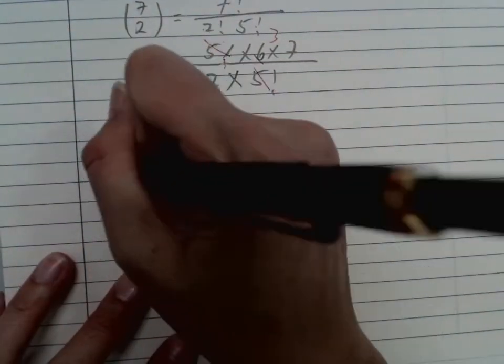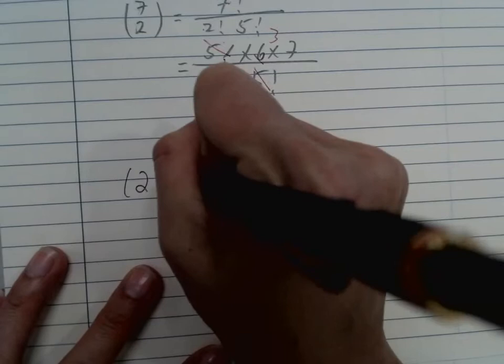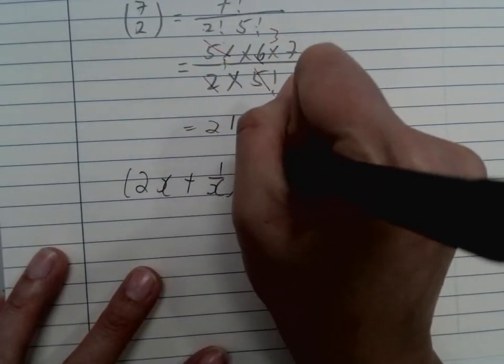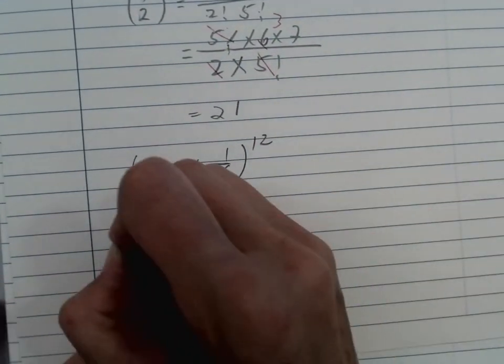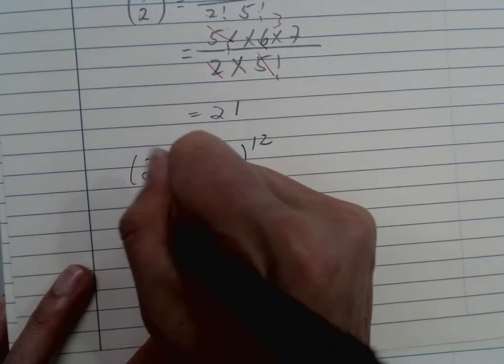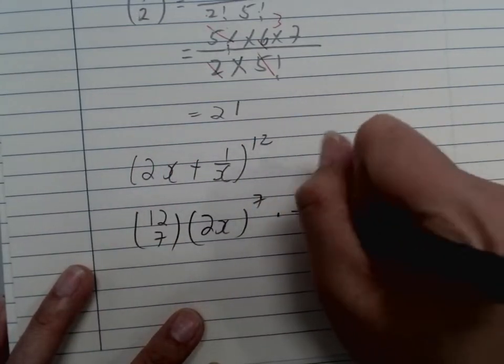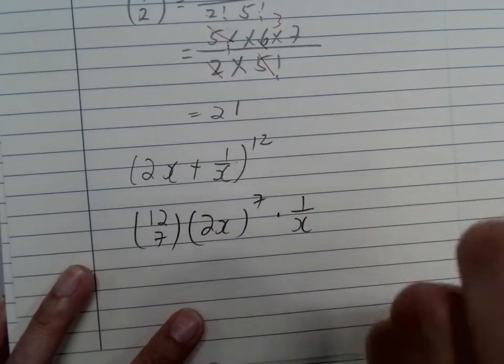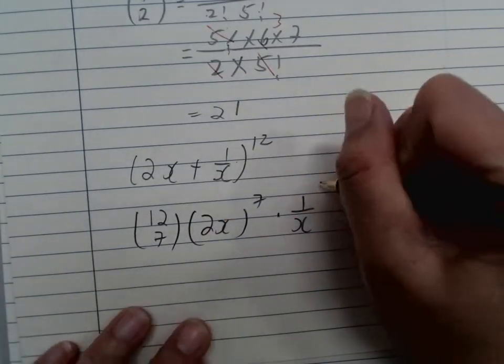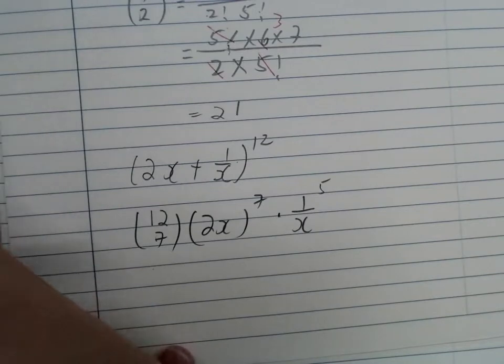So officially, when you have a binomial expansion, you got (2x plus 1 over x) to the power 12, and I want the 7th term, so I will have 12C7 with 2x to the power 7 times 1 over x to the power 5. All right, and then you use nCr here.